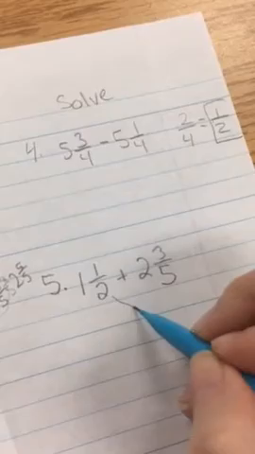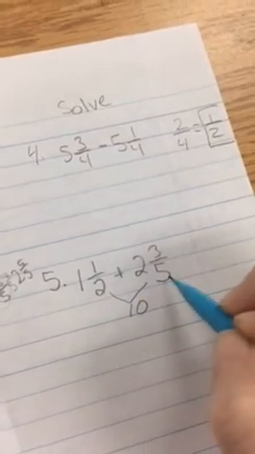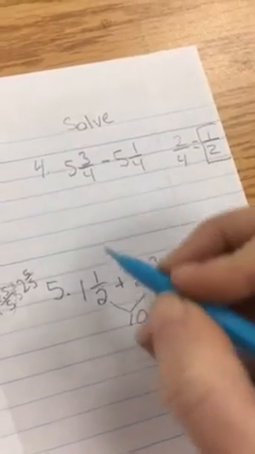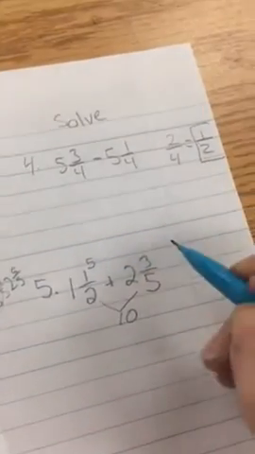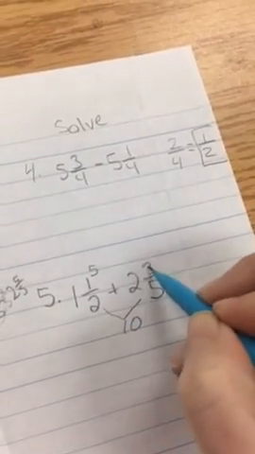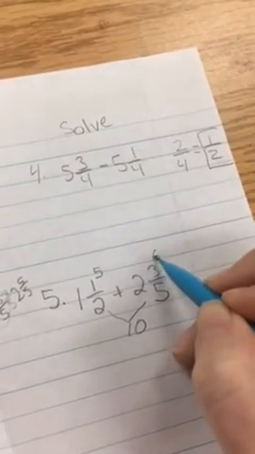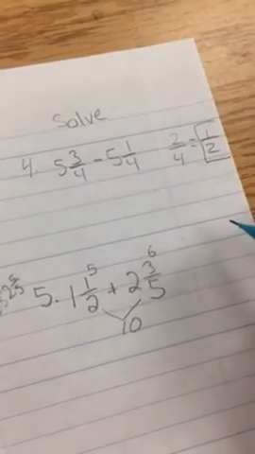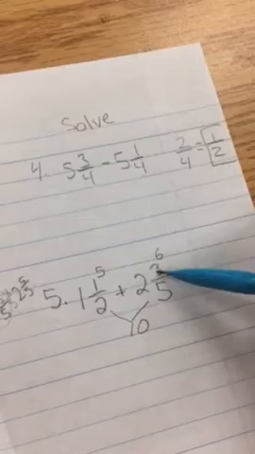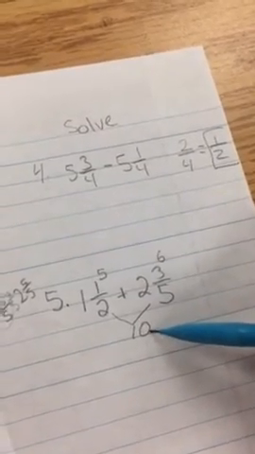So 2 times 5 is 10. Because I multiplied 2 times 5, I also have to multiply 1 times 5 to find an equivalent fraction, that is 5. We multiplied 5 times 2 to get 10, so we also have to multiply 3 times 2 to get 6, our new numerator. We've made equivalent fractions here. 1/2 is equivalent to 5/10, and 3/5 is equivalent to 6/10.